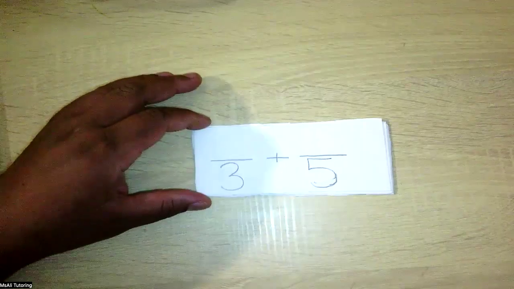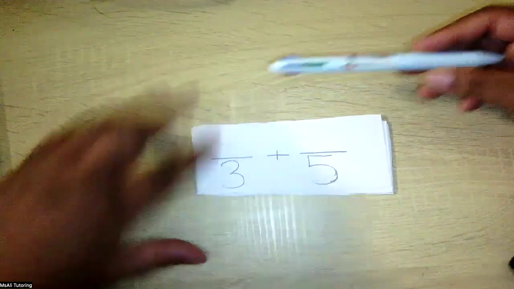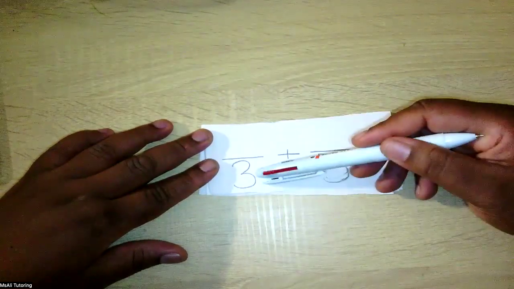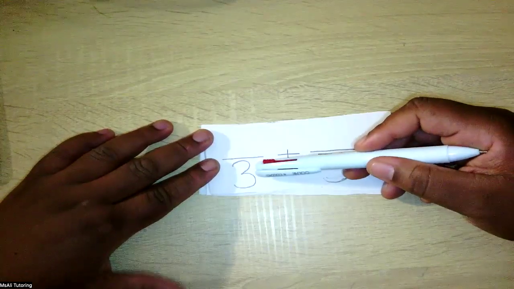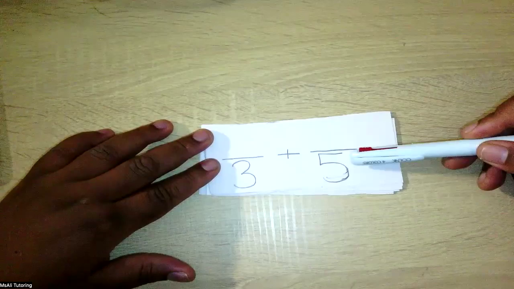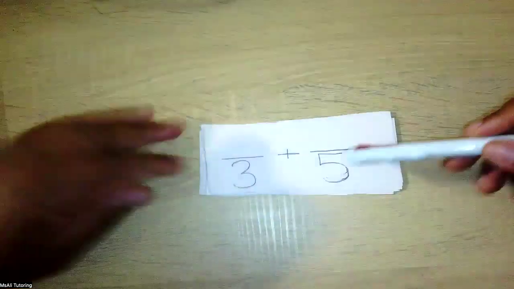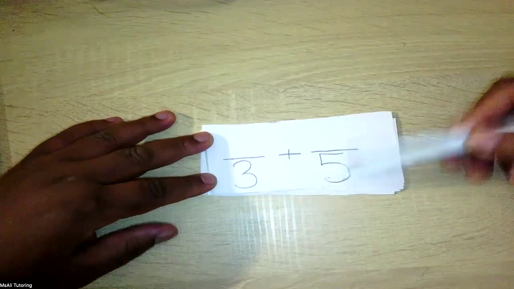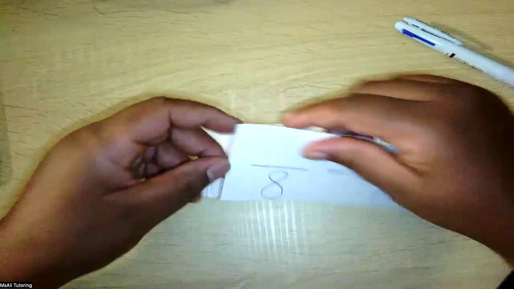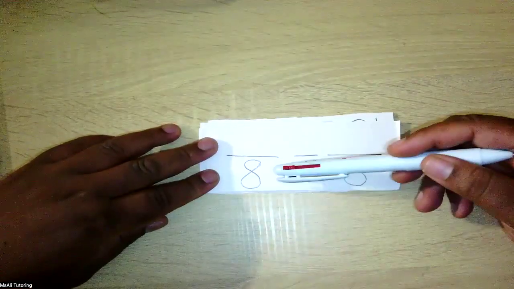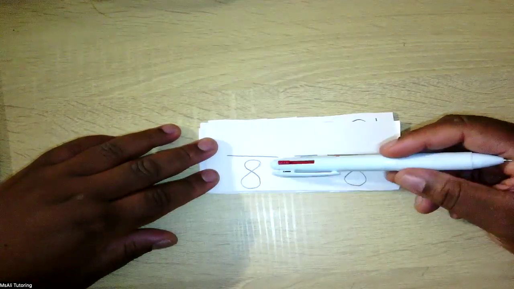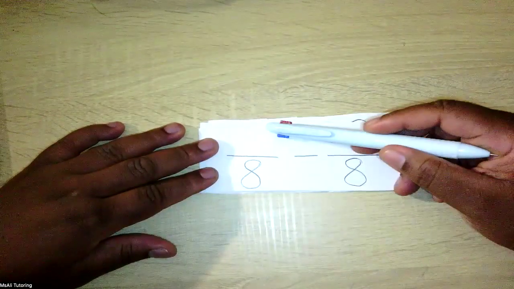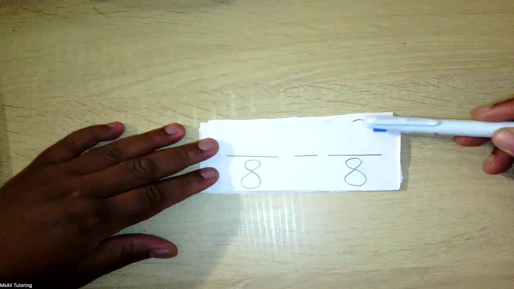Now we're going to practice reading some fraction denominators. Only the denominators. I've left the numerators blanks. My denominator is 3, and so I say thirds. My denominator is 5, and so I say fifths. Thirds plus fifths. My denominator is 8, and so the fraction name is eighths. Eighths minus eighths.